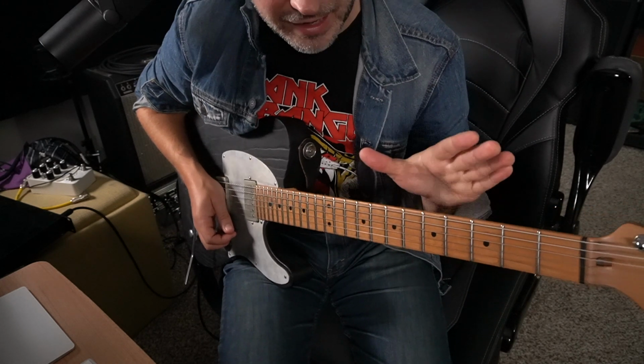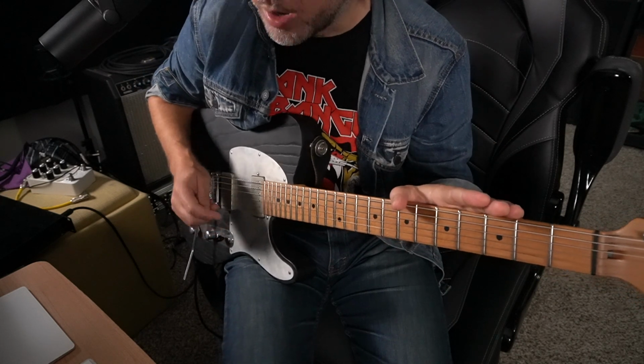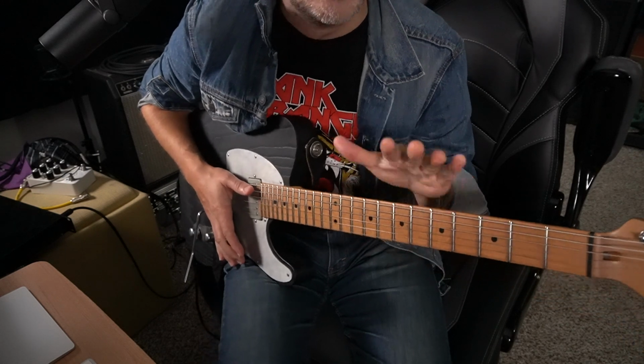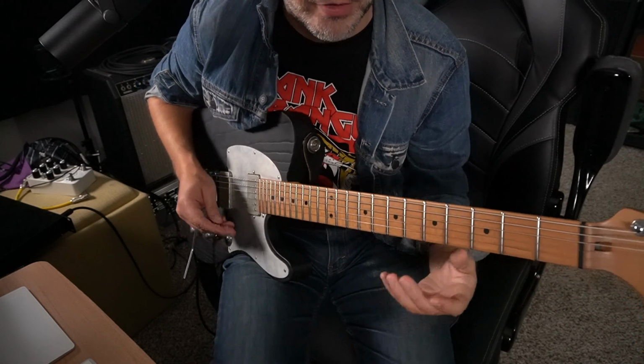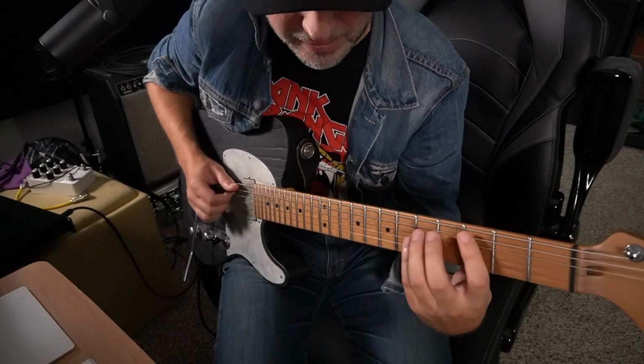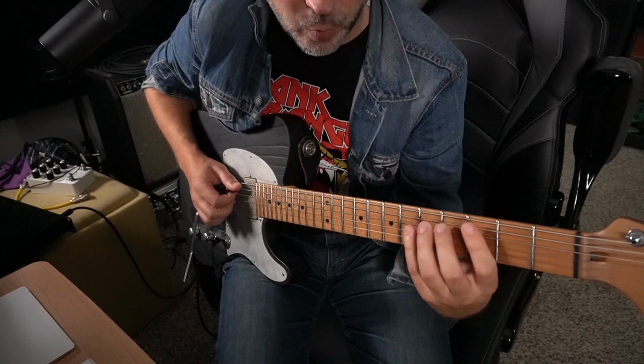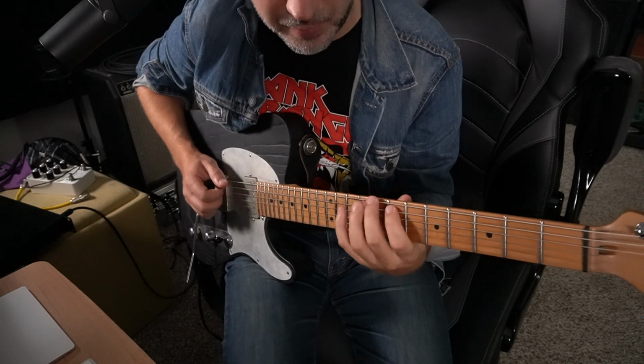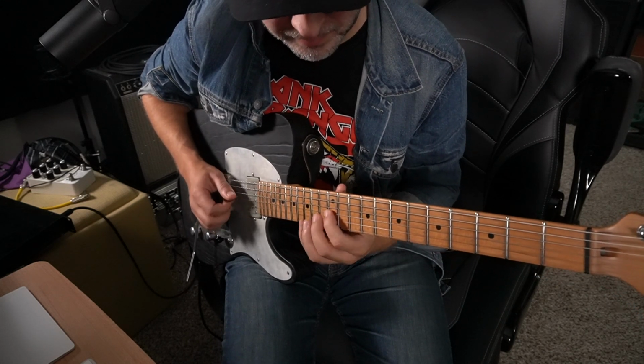So when I'm thinking intervallically, I'm basing everything off of the major scale most of the time. 90% of the time I'm basing everything off the major scale. So we have C, E, G. 1, 3, 5. Right? These are our big Paul Gilbert arpeggios.